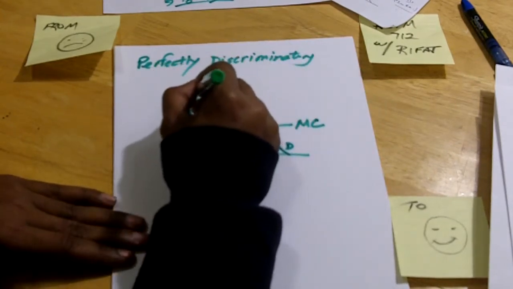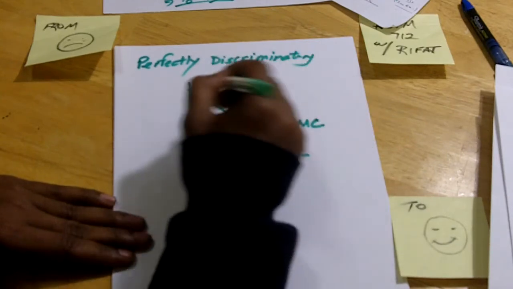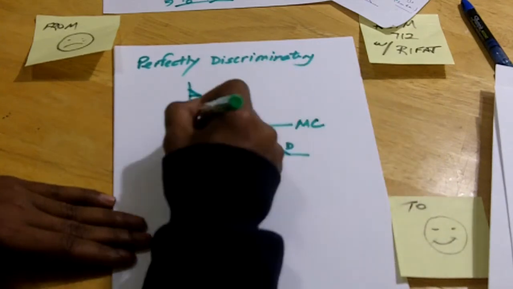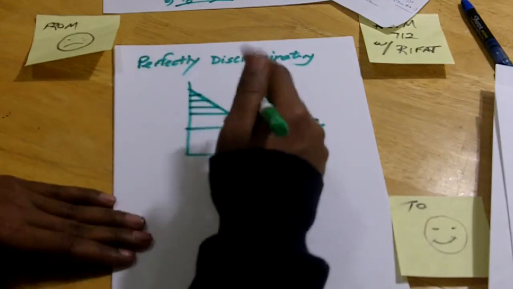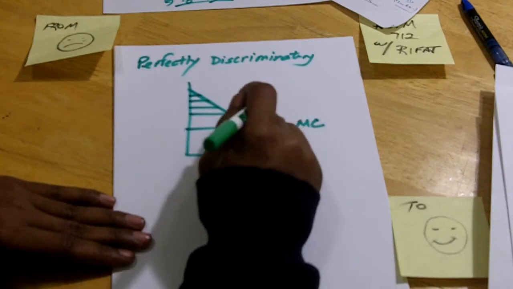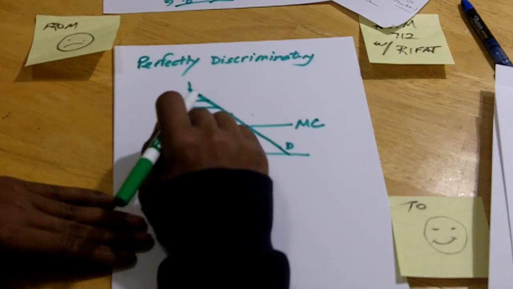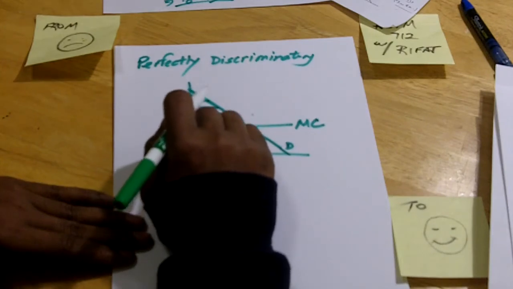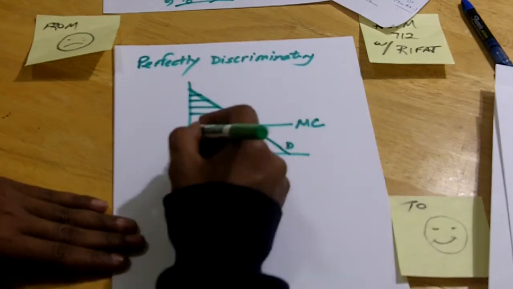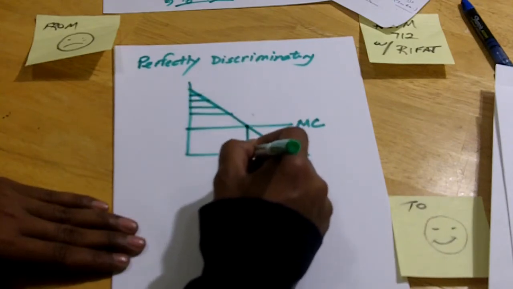The physician sells to this individual at this price, and also at this price this amount, this price this amount. So he operates all over it up to the point where his marginal cost curve lies, because below this price level he will incur a loss. So he will not operate there, he will operate just above this point and along this point.